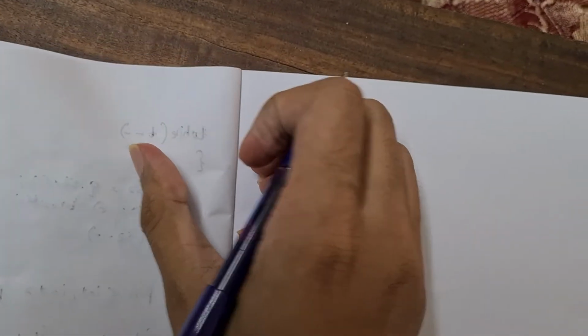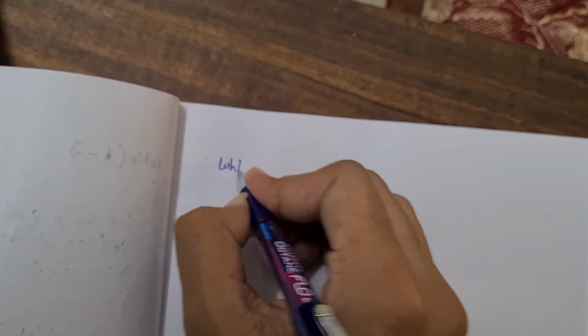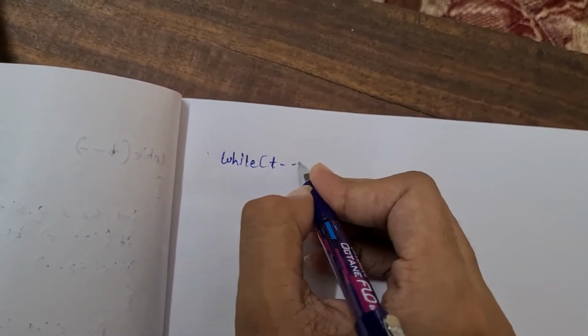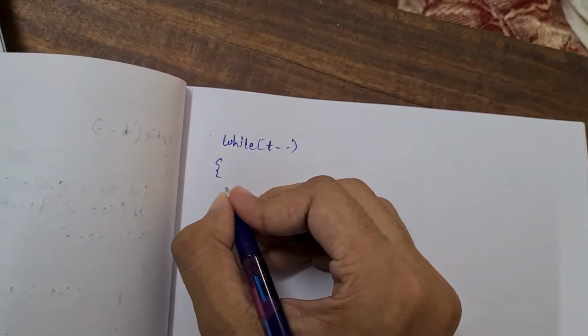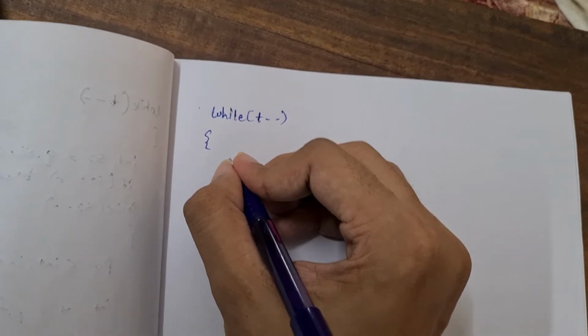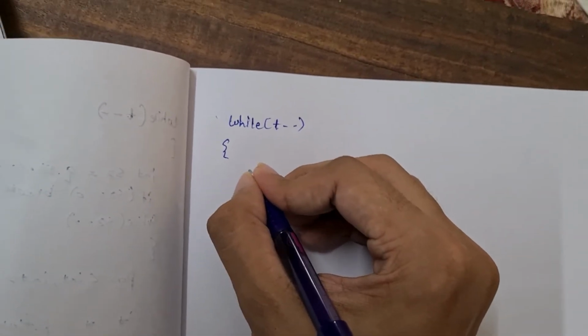Let's go into the whole main function. We have to iterate for t days, so I can use a while loop, while t-- . If t becomes 0, then we will come out of the loop. While t--, we have to check how many elements are in the queue.